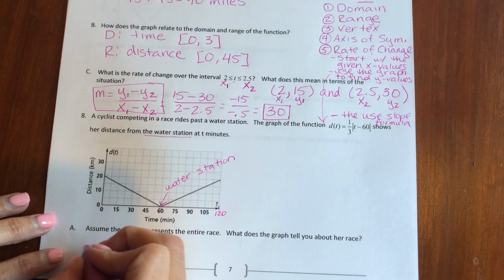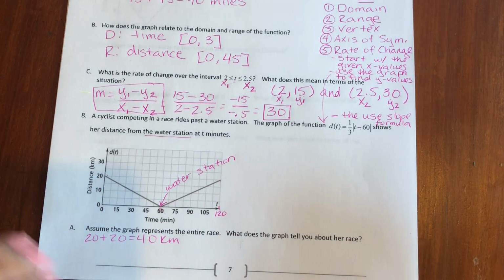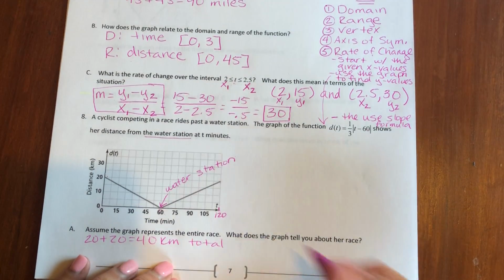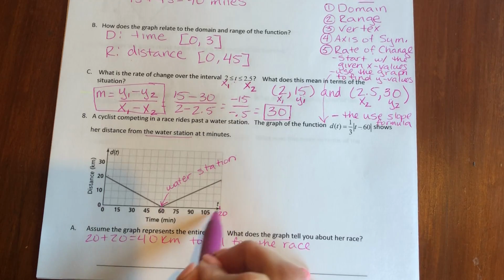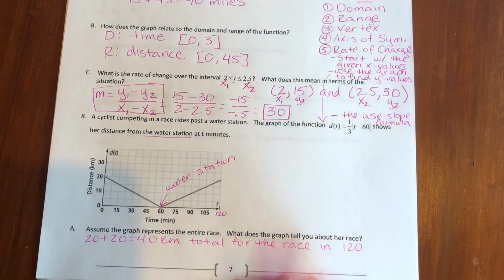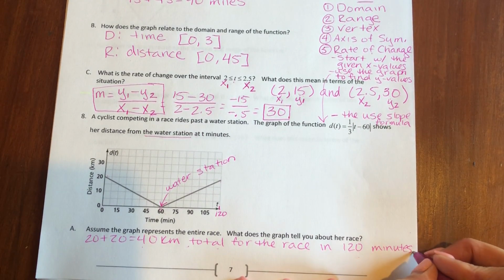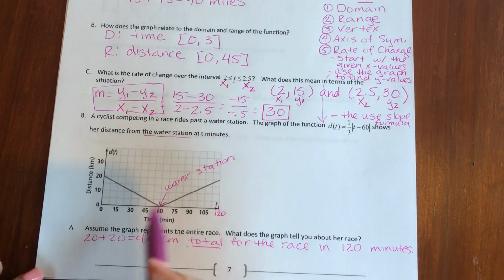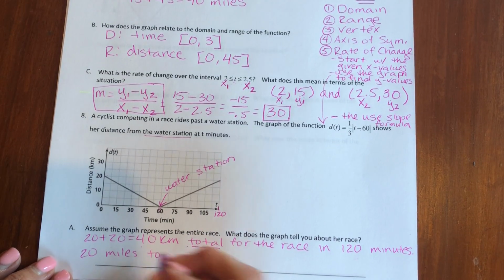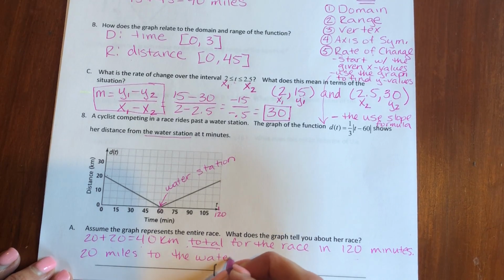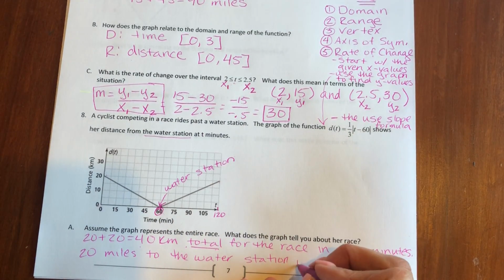Well, 20 plus 20 is 40 kilometers total for the race. And it took 120 minutes. So 40 kilometers total in 120 minutes. Okay, so that's the total. And then if we're just talking about the water station, it was 20 kilometers to the water station. And then that took, right here, 60 minutes.